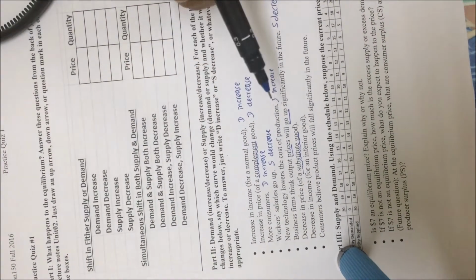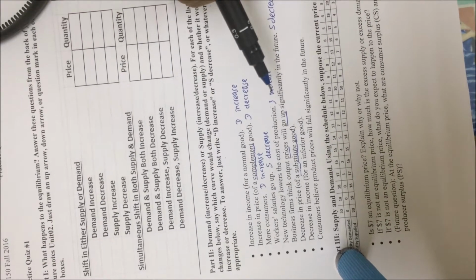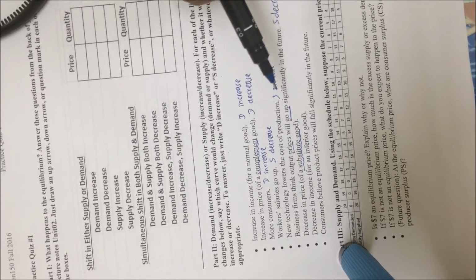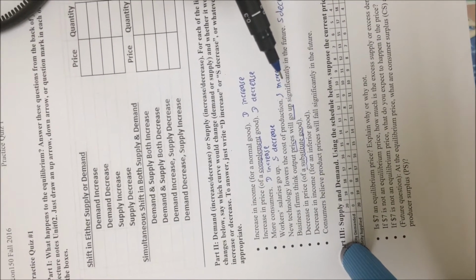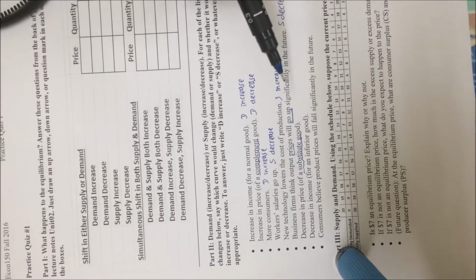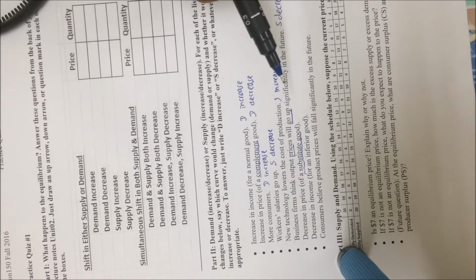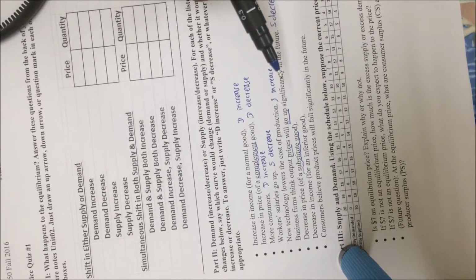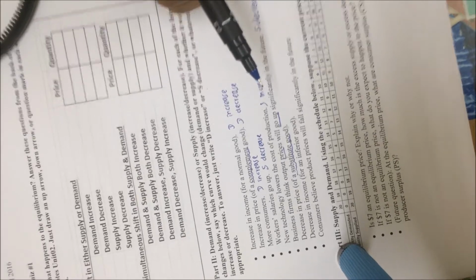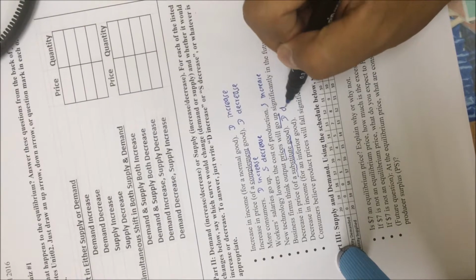What will happen? On the stance of Coca-Cola, what would you do? What will happen to your product? They will demand less, because Pepsi is now cheap, so people are going to buy the Pepsi one and not going to buy the Coca-Cola one. So the demand for Coca-Cola is decreased.